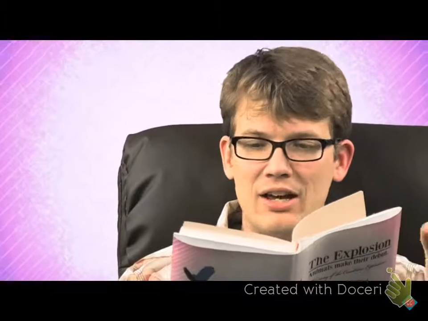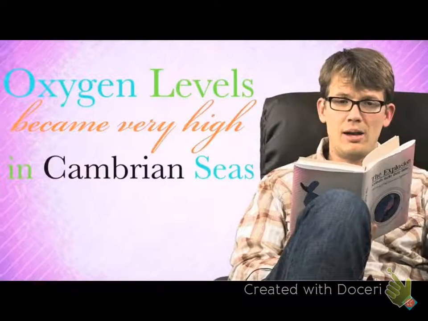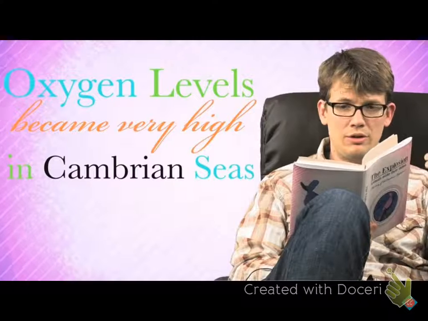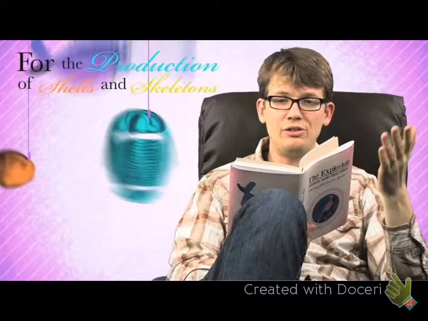In fact, the adaptations were so many and so abrupt that in the 1800s, the abundance of fossils from this period was used to argue against evolution. Scientists offer a lot of different theories about what caused this explosion. It was probably a combination of a few of these things. For one, oxygen levels became very high in Cambrian seas, which allowed for larger bodies and higher metabolism. It's also thought that ocean chemistry changed with more minerals becoming available for the production of shells and skeletons.